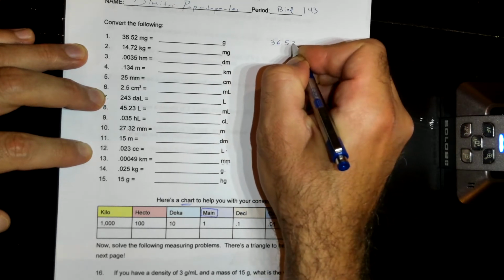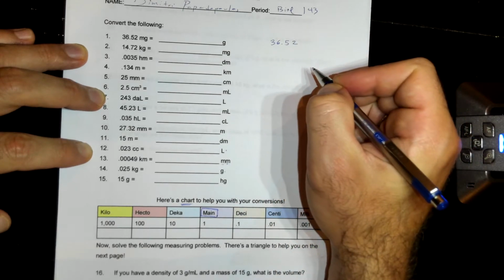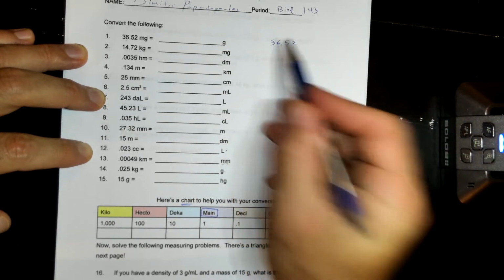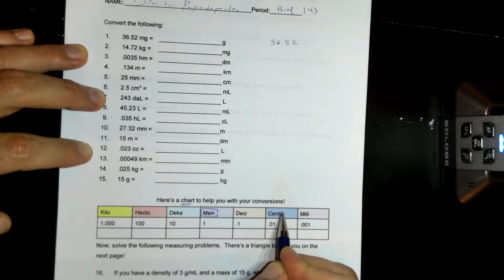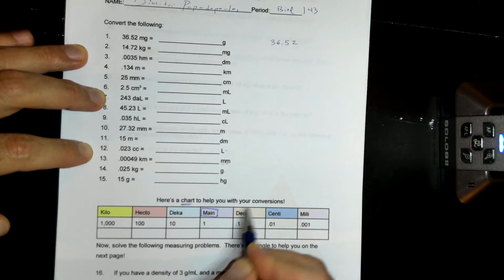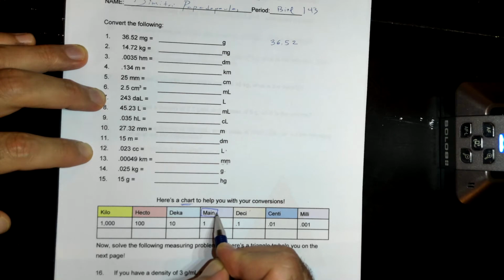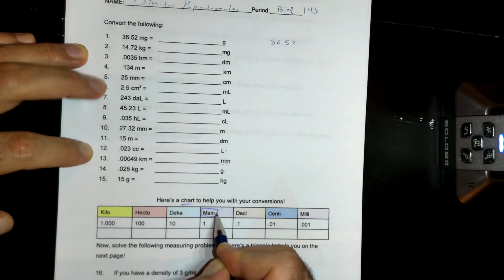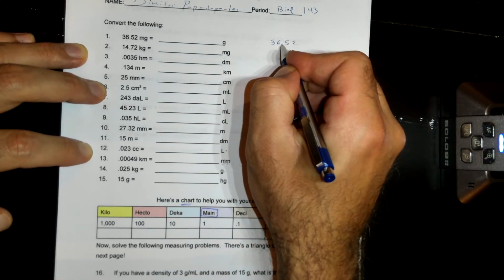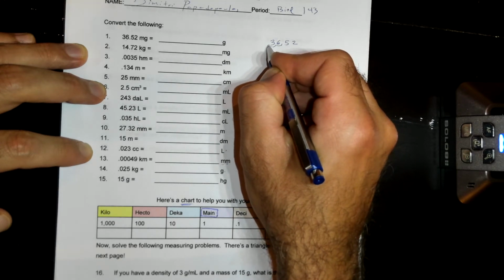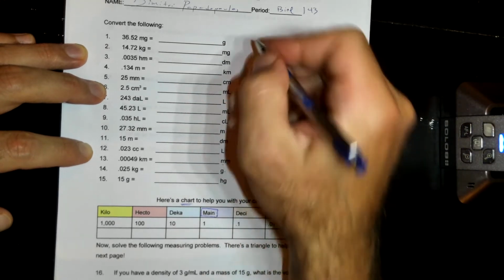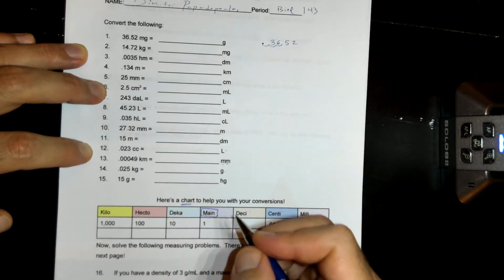36.52, and I'm going to find the decimal point, and I know that I'm at milligrams and I've got to get to grams. So how many times do I have to jump? Here we go. 1, 2, 3. That's 3 jumps to get to the main. All right, so let's find the decimal. 1, 2, and 3. And we stick our new decimal right there where we stopped.